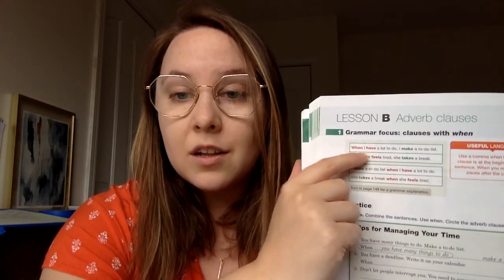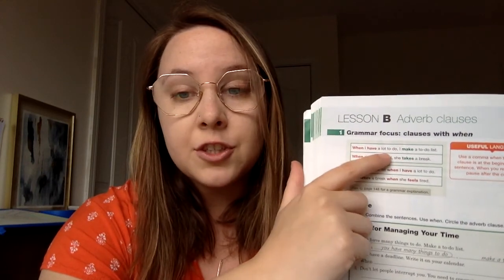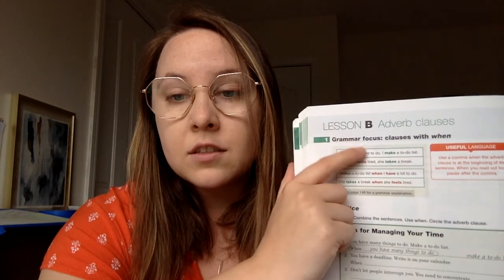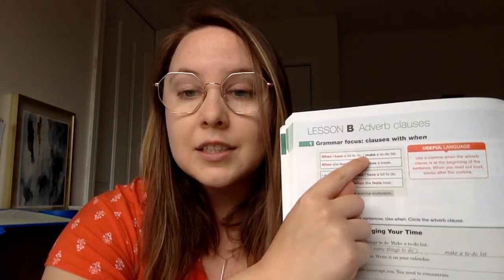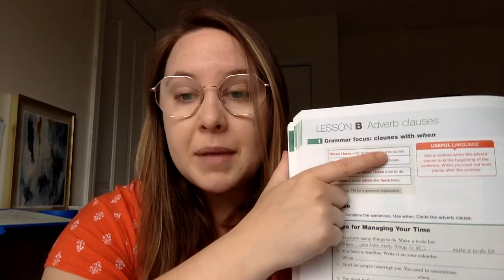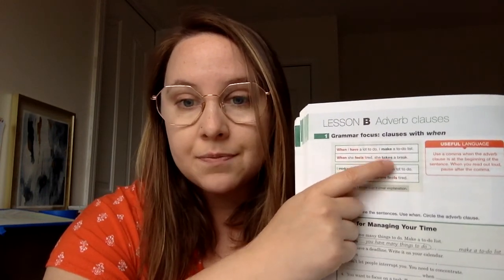So this when clause says when I have a lot to do, that is the time it happens. When I have a lot to do, what happens? I make a to-do list. So this when clause with the red tells us the time it happens or the situation that something happens in. And then it has another clause that tells you what happens at that time. So our first one, when I have a lot to do, I make a to-do list. This is the time it happens, and this is what happens.